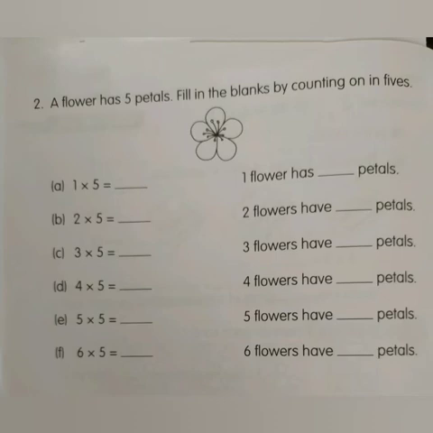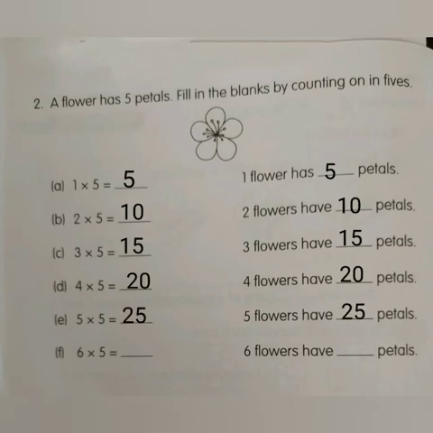Okay, so a flower has 5 petals, so 5 times 1, how many petals does one flower have? 5. 2 times 5, 2 flowers have 10 petals. 3 times 5, 3 flowers have 15 petals. 4 times 5, 4 flowers have 20 petals. 5 times 5, 5 flowers have 25. 6 times 5, 6 flowers have 30 petals.